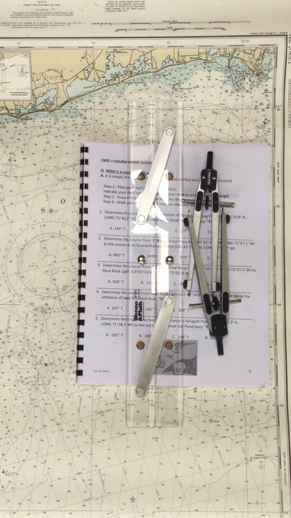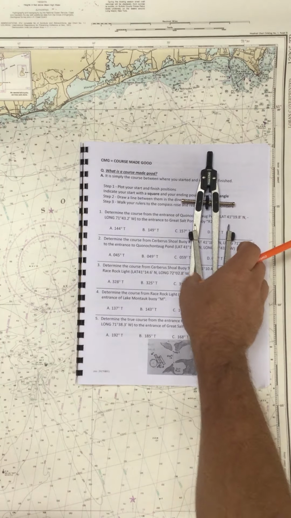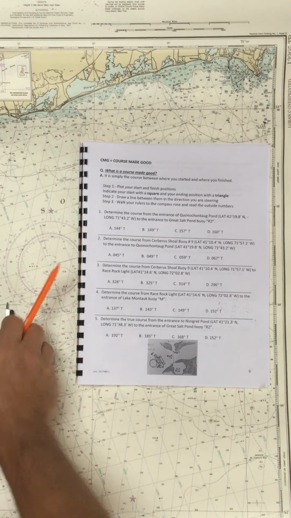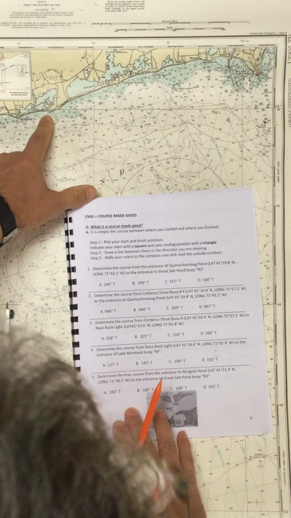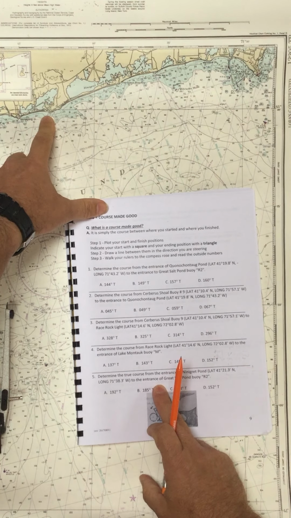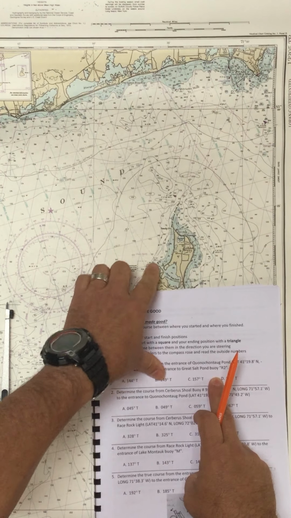Let's take a look at the very first course made good problem on page number 9 in your student handbook. It says, determine a course from the entrance of Quonochontaug Pond. It's up here. Give us the latitude and longitude, which we would plot, to the entrance of Great Salt Pond, buoy R2, which is right here.